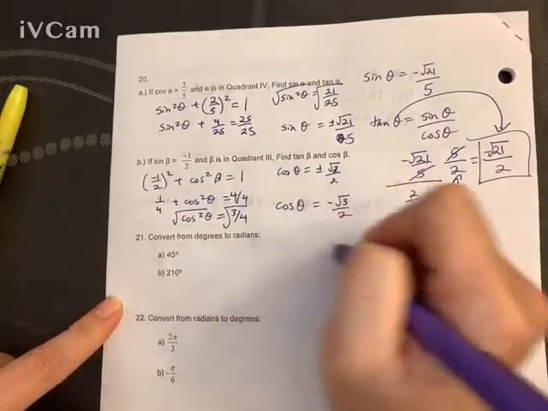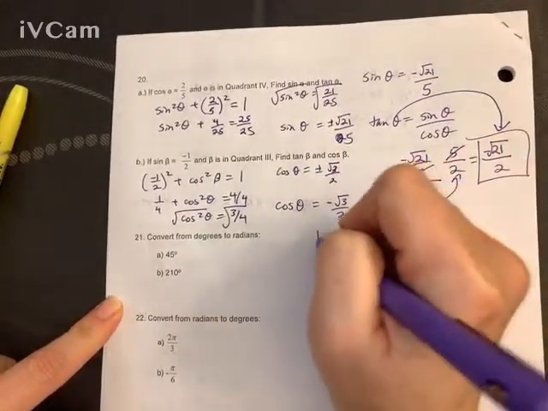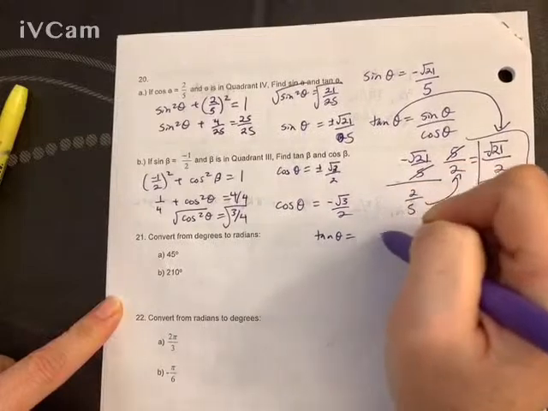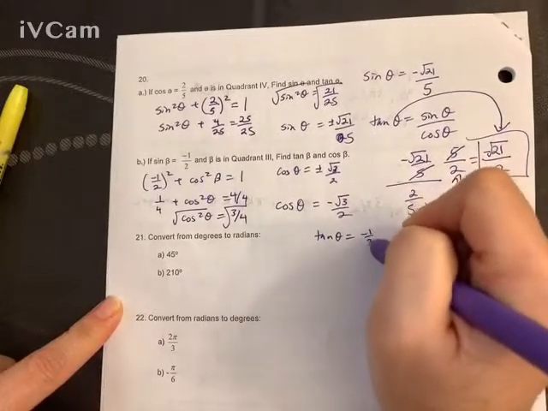I know tangent. Man, I'm running out of space. Tangent of theta is sine.